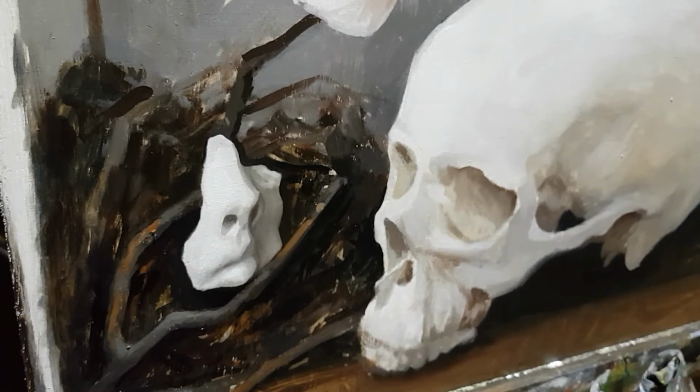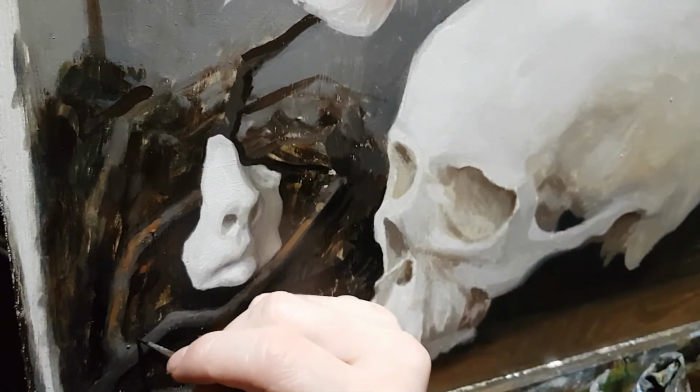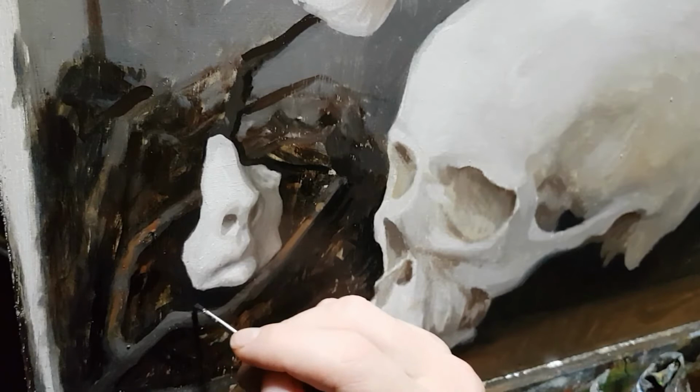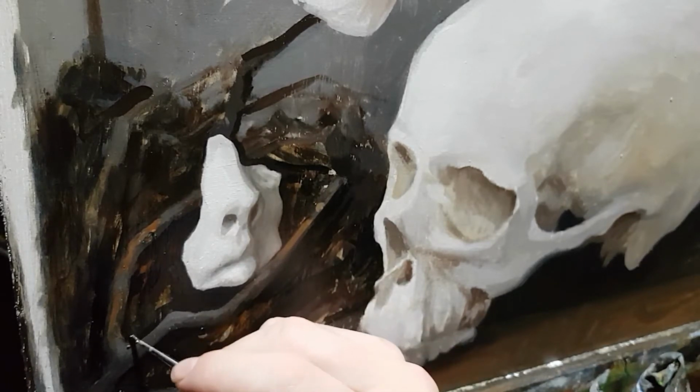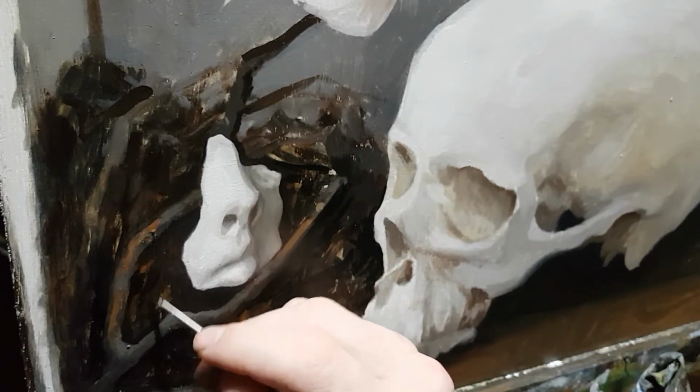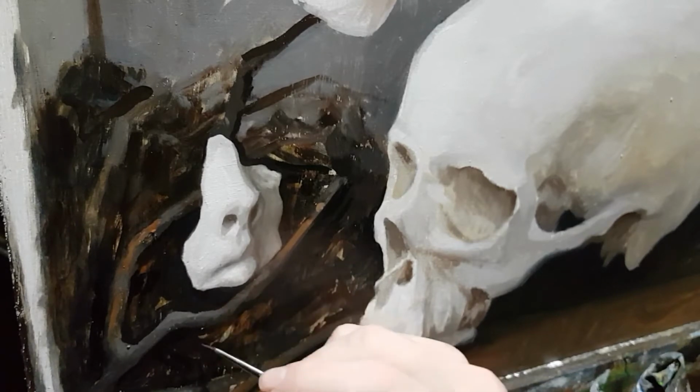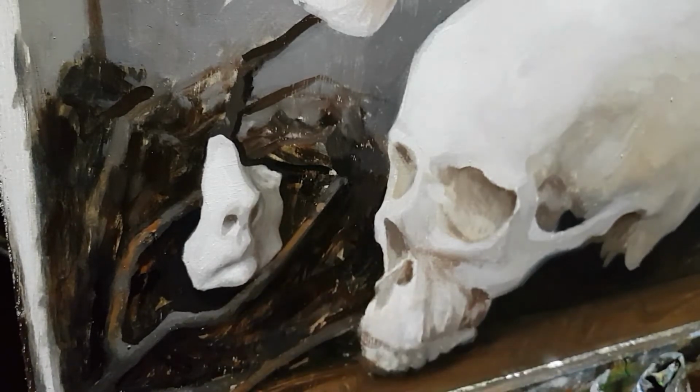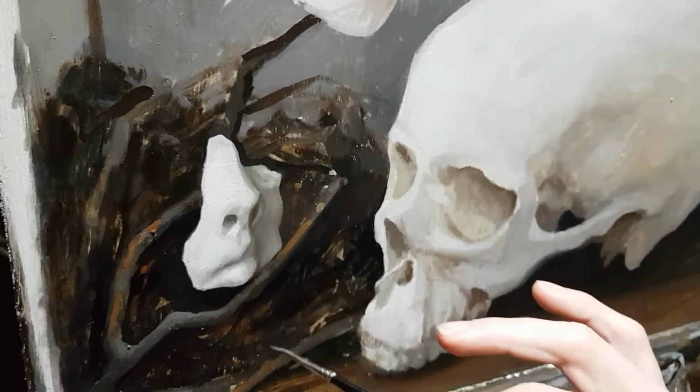And if you get tired of that, you can go back to what we were doing just before, which is working on the little patches of twig behind. So in this part of the process, I'm toing and froing a lot, so that you don't get too stuck in a rut with your work. You're trying to keep your eye fresh as you go.